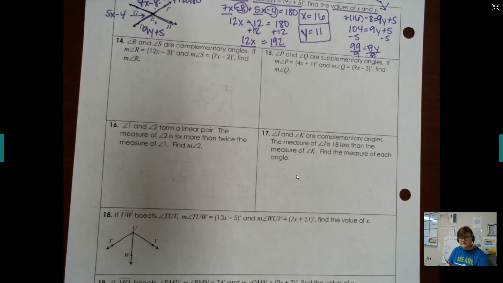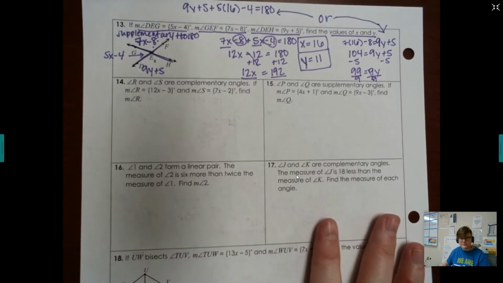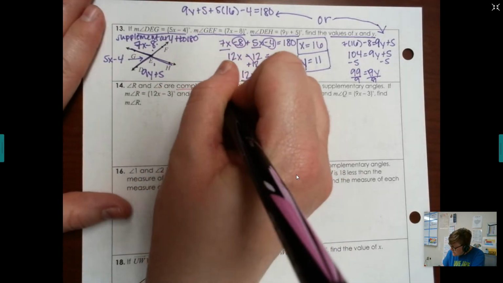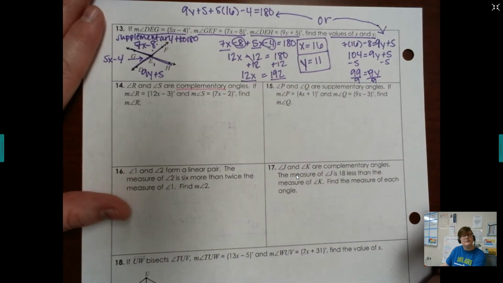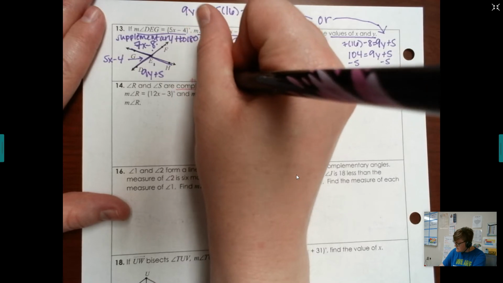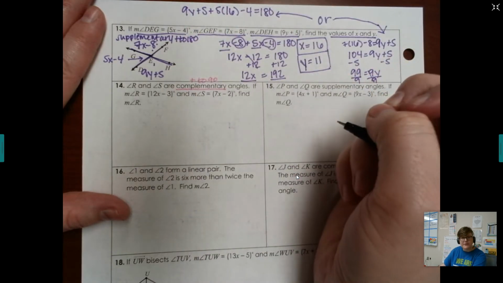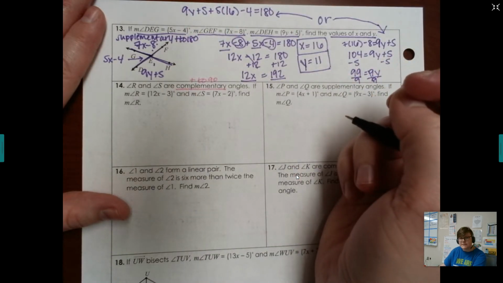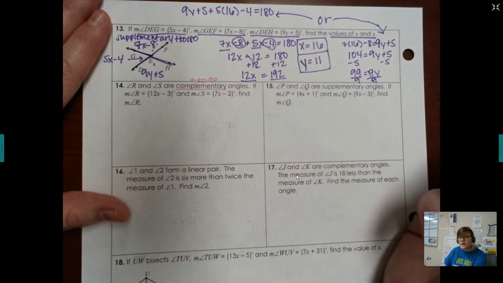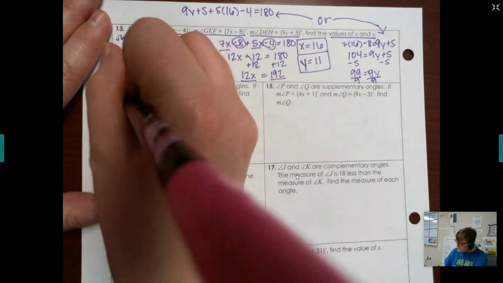Number 14. All right, angles R and S are complementary angles. That means that they add to 90. If the measure of angle R is 12x minus 3 and the measure of angle S is 7x minus 2, we want to find the measure of angle R. Again, we can always draw a picture if we need to.